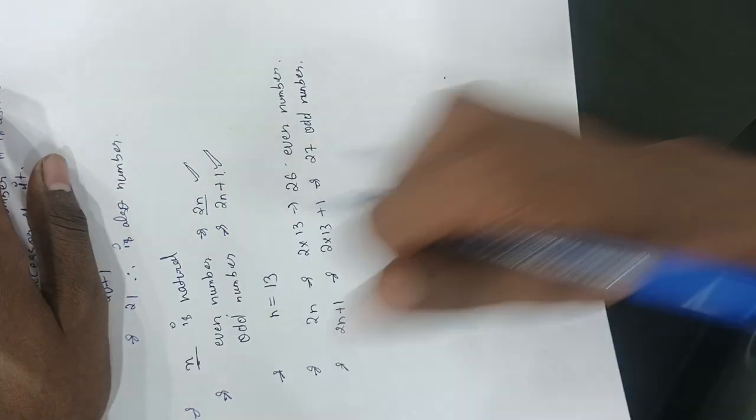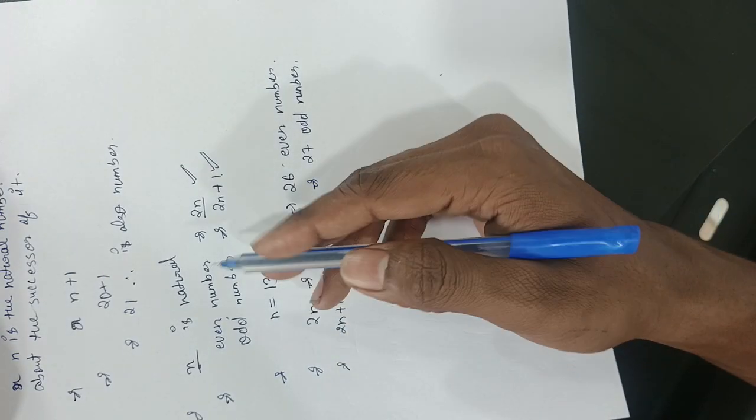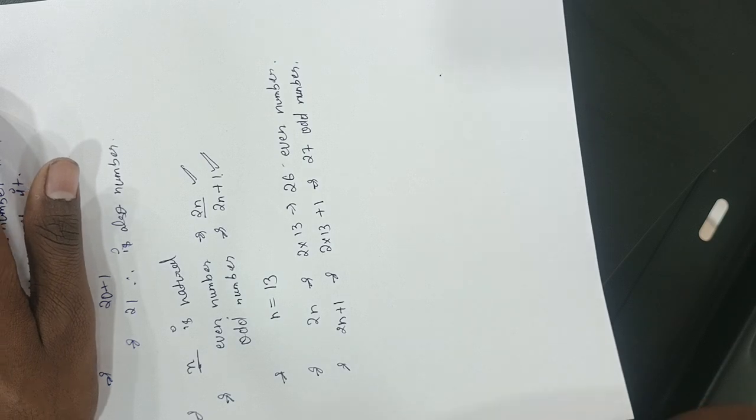And now another, that is the rules for geometrical pattern. This was the rule for number pattern, and another is rules for geometric pattern.